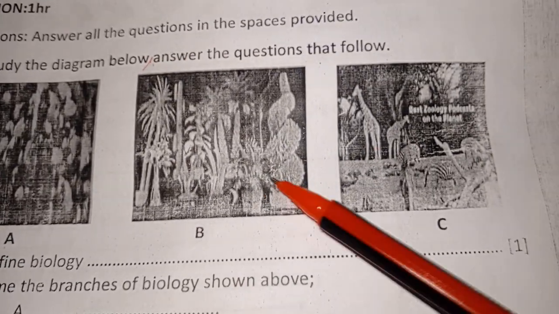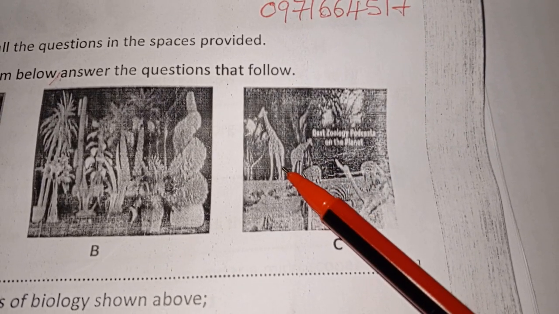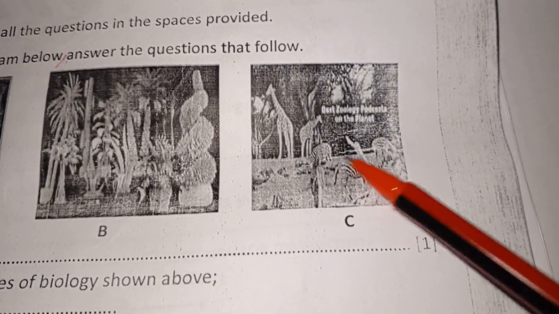So with me here, I have diagram A. This diagram A was printed in black and white. That's why it looks like that. But this represents small insects. Then B, as we can see, we're able to see some plants there. Those are trees, plants there. Then diagram C, you're able to see that you have a giraffe there, you have a zebra there, and other animals which are not very clear and visible.